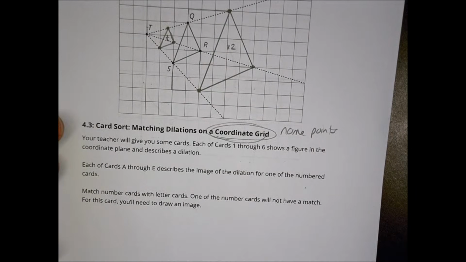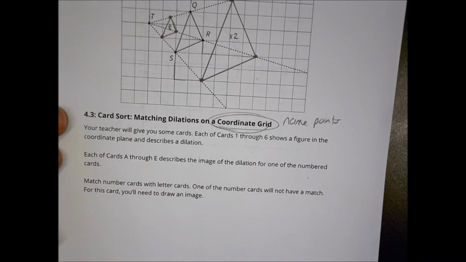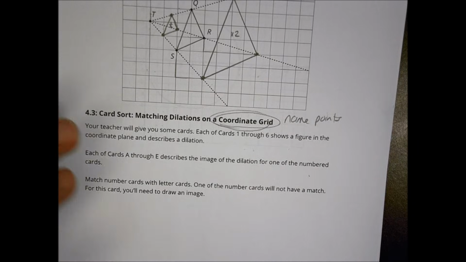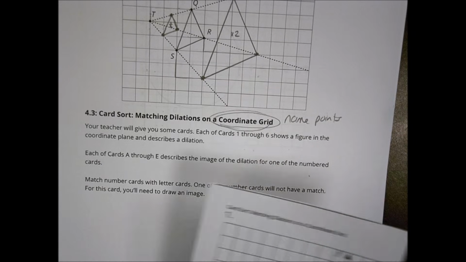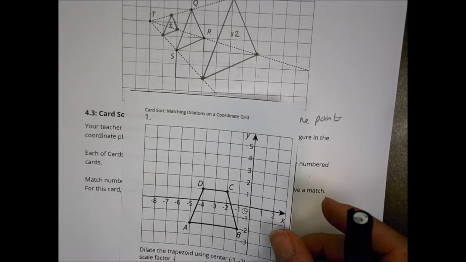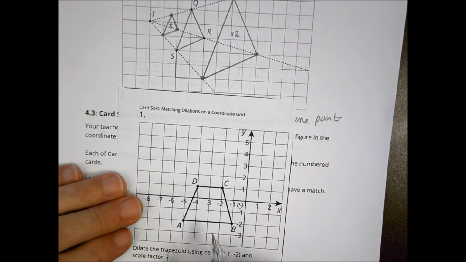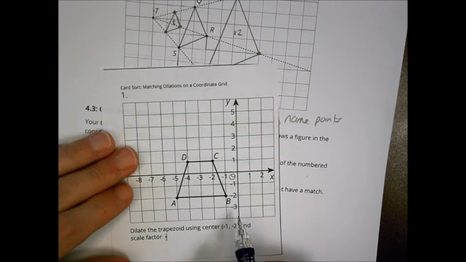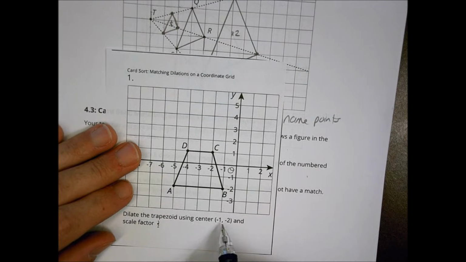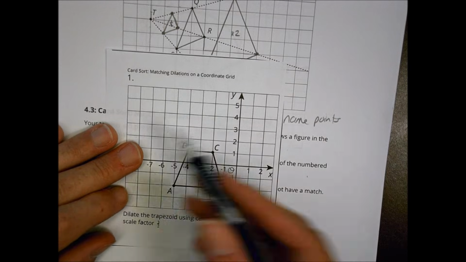Okay? So the next thing you did is a card sort activity in class. And I do want to take a moment to go over this, just because it's good to see it again, and it will come up again and again. So you had some cards, and with those cards you had some rules in a sense, or some matches. So it was like you had a shape like this, and then you're supposed to dilate the trapezoid using a center and a scale factor, and it's supposed to move around.